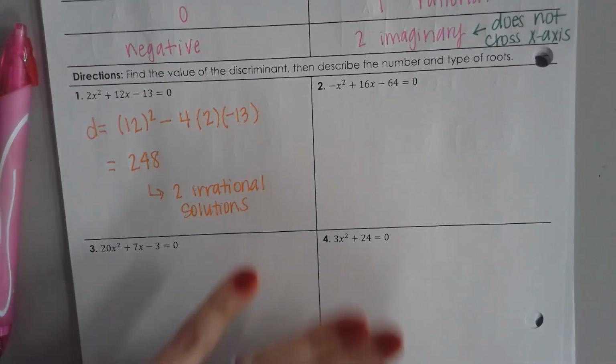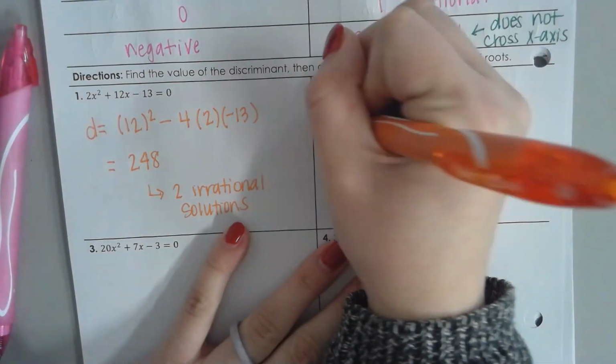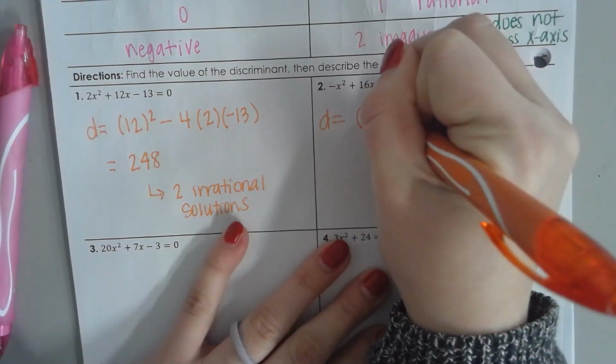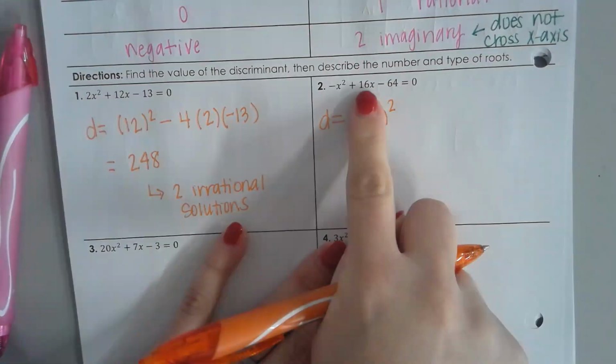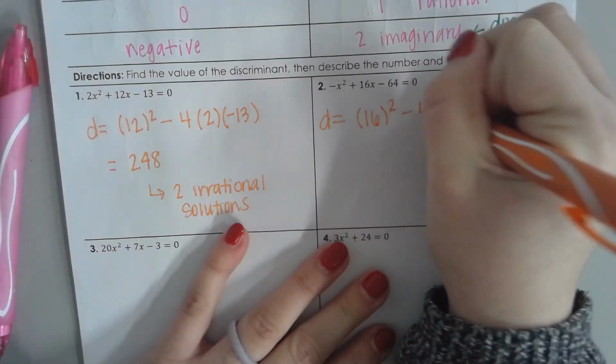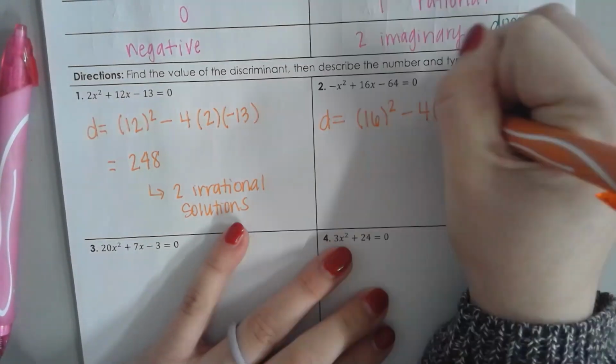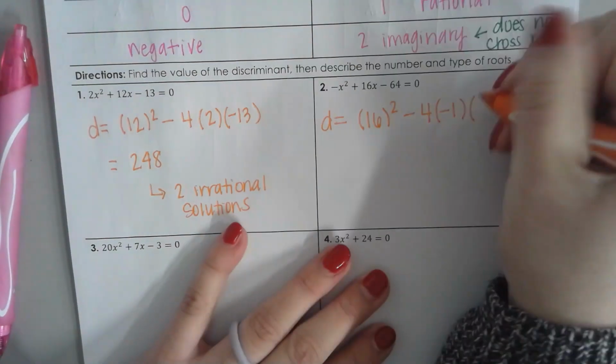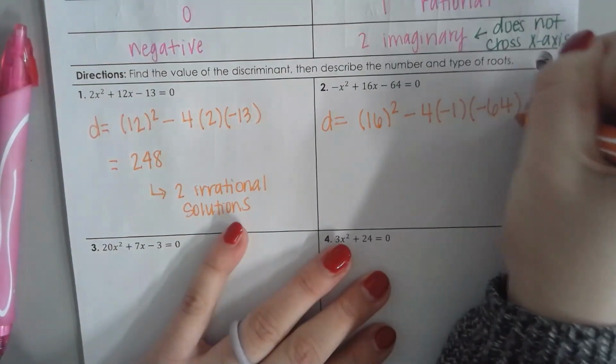All right. Number 2, my discriminant. B squared, so 16 squared, minus 4. A is negative 1. C is negative 64.